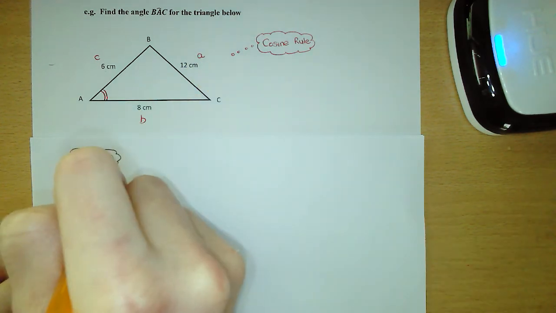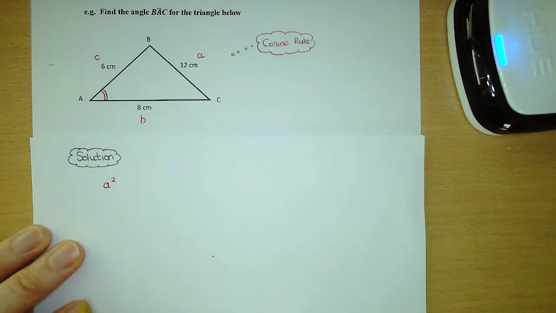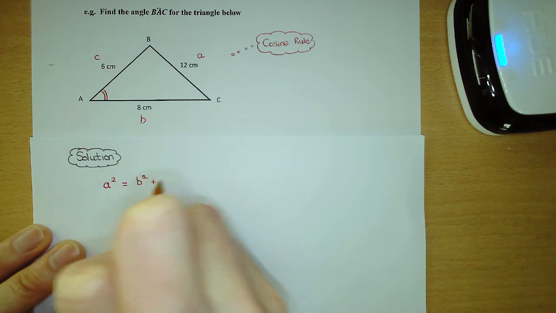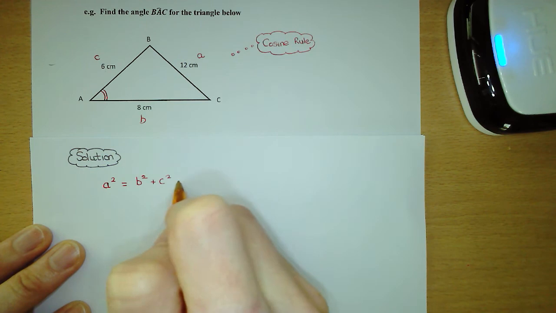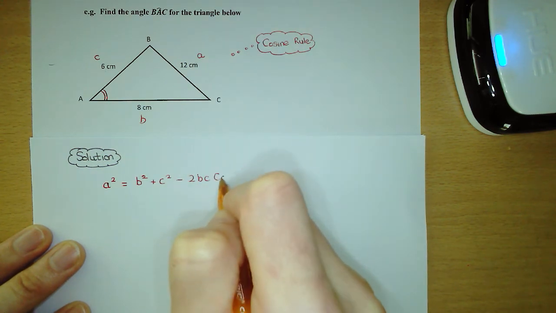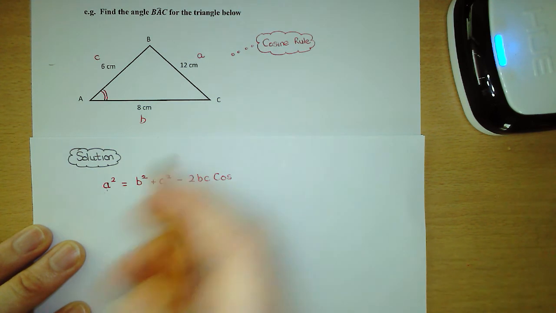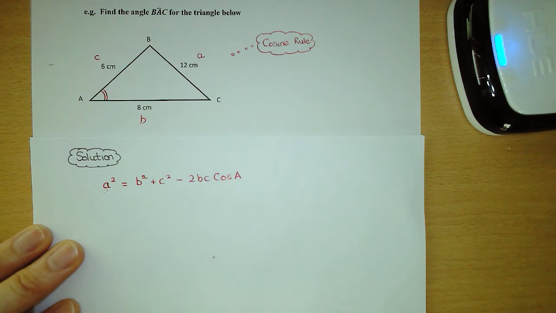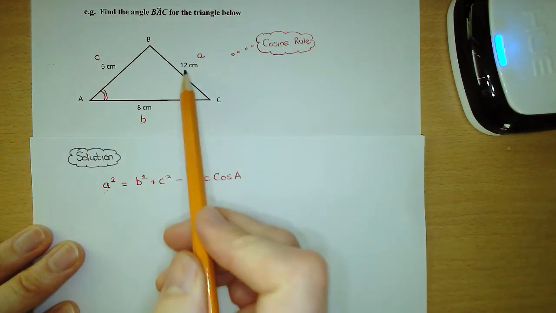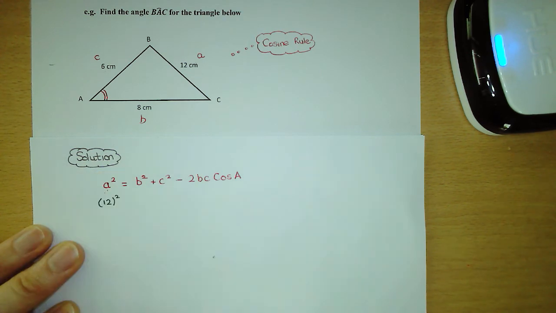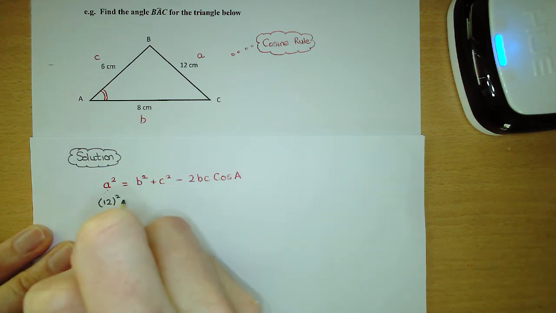So we write out the cosine rule. So small a squared is equal to the sum of the squares of the other two sides minus twice the product of the other two sides multiplied by the cosine of the corresponding capital letter. So what happens now is we sub in all the information in the question. So a is 12. So we replace a with 12. Make sure you're using brackets when you're subbing a number in with a power.